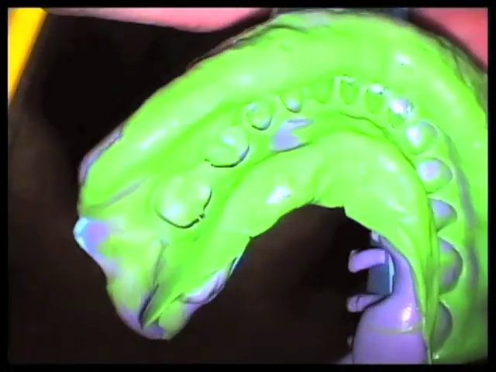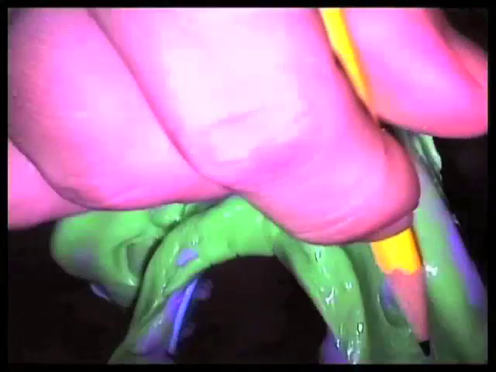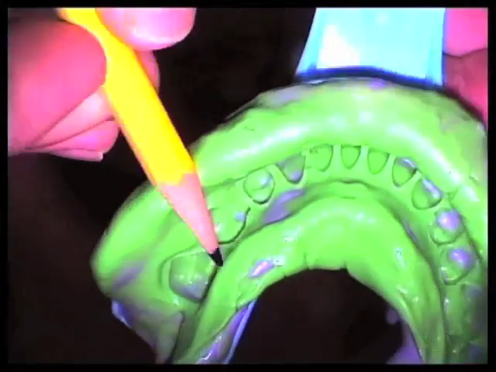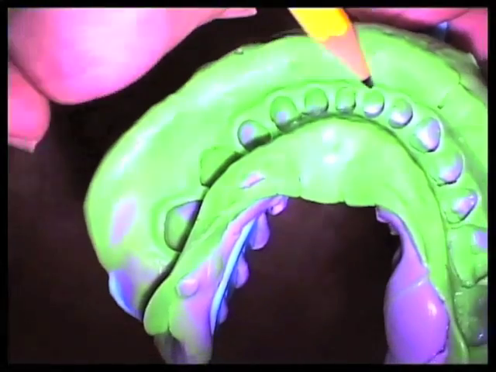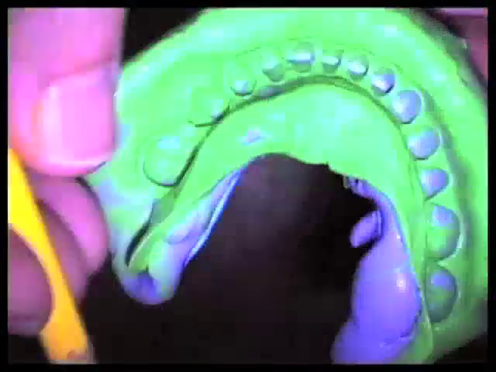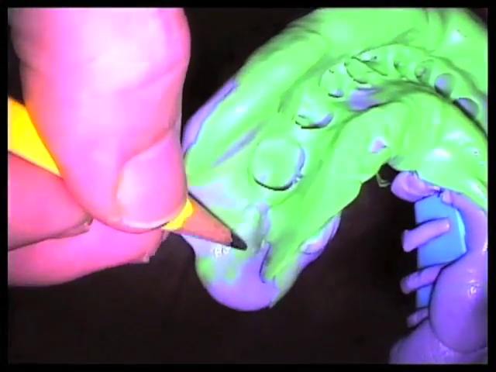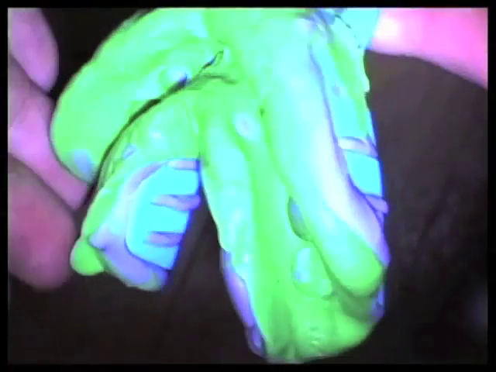You look at the mandibular model, and it's the same thing. We want to make sure that we've got free gingival margin buccally, we've got free gingival margin lingually, we've got land areas on the buccal, we've got land areas on the lingual, and we're well extended past the most distal molar, and we've even captured the retromolar pads back here.